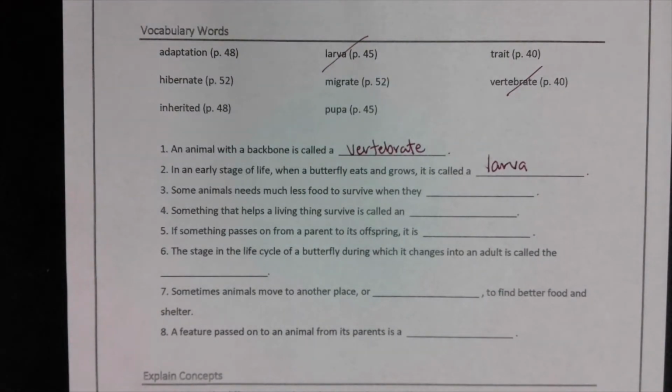Number 3, some animals need much less food to survive when they... What did we call that? When their bodies kind of slowed down. They didn't need as much food to survive. A lot of times they do it during winter.